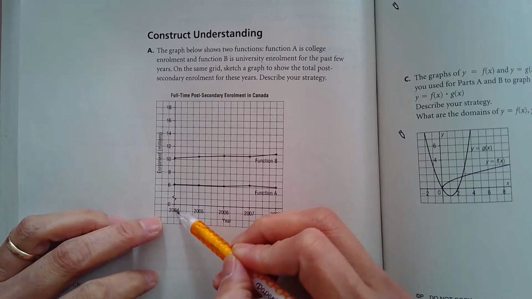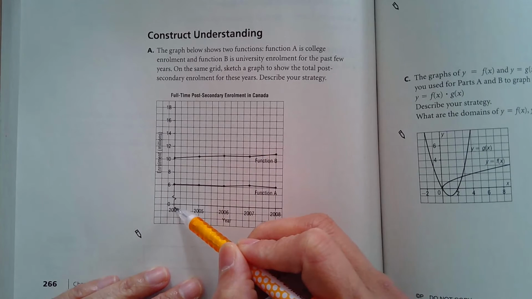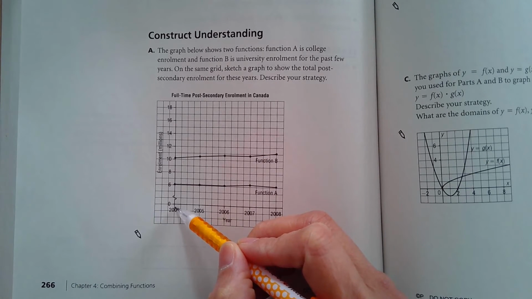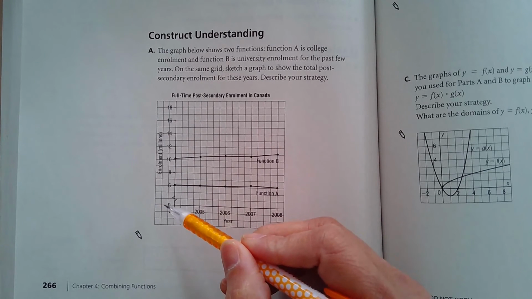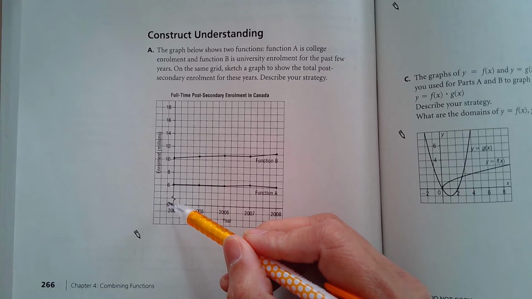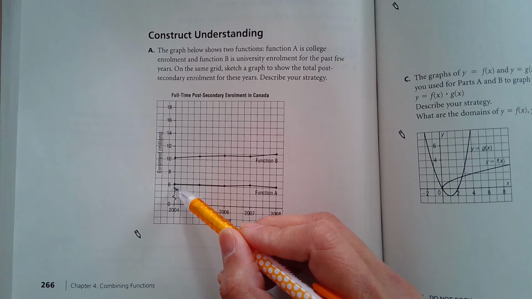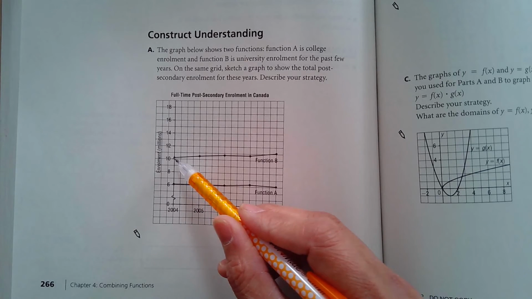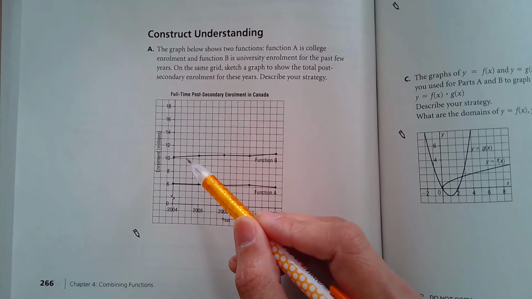So here in 2004, I'm going to ask you this. In 2004, what is the enrollment in millions for a college? 6 million. Okay. What's the enrollment for university? About 10 point. This is 10, maybe 10.1 or 10.2, right?